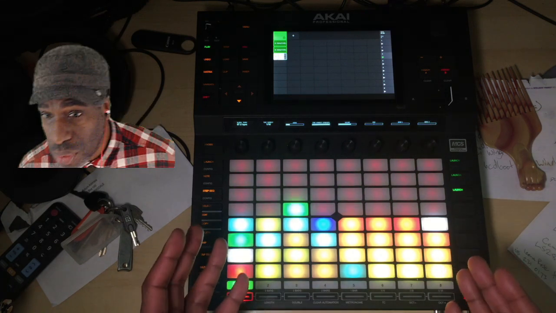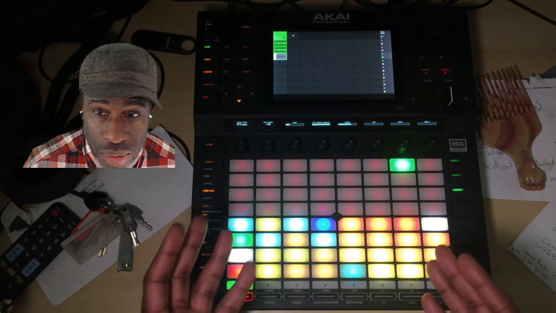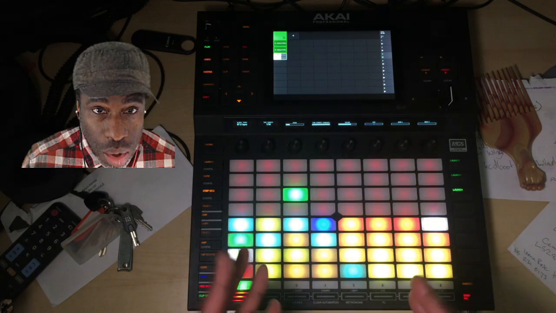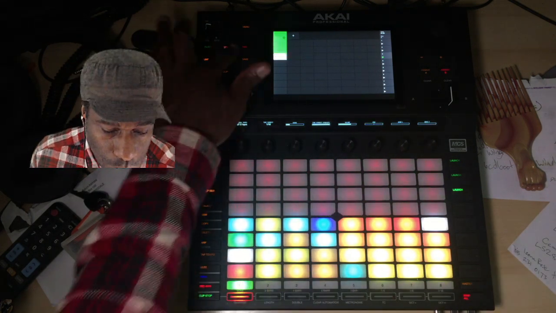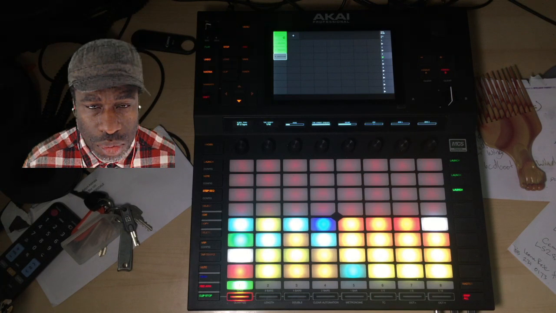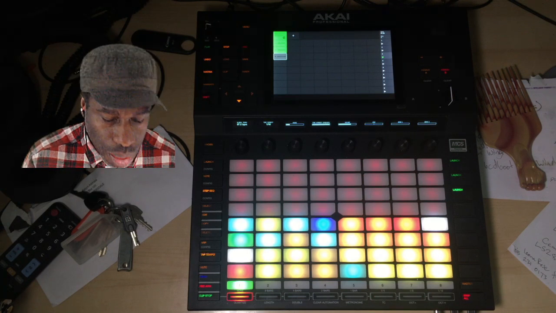It's still as good. I'm starting to waffle now because I'm looking at the time. So I hope that has helped you understand the connection with Step Sequencer.